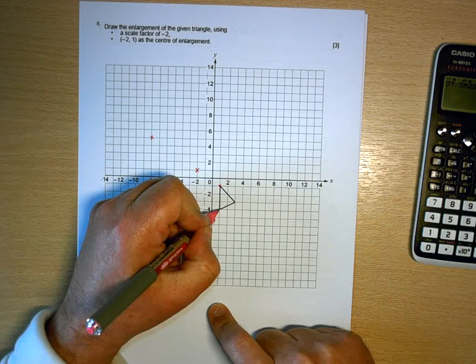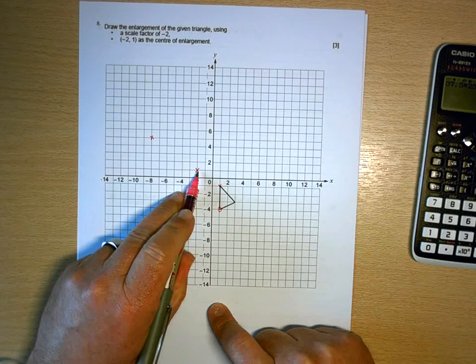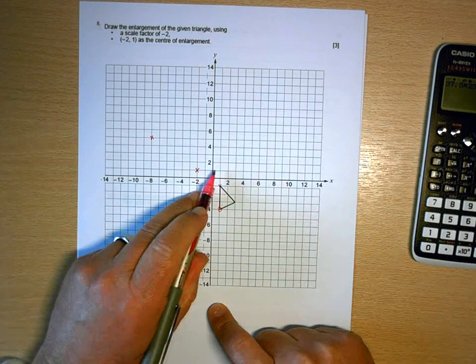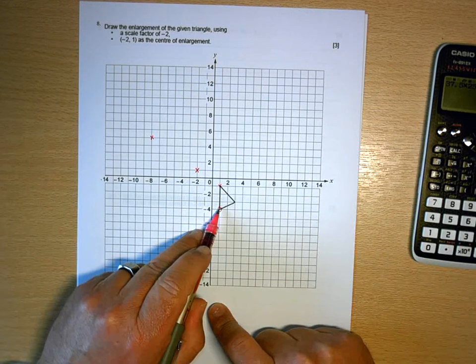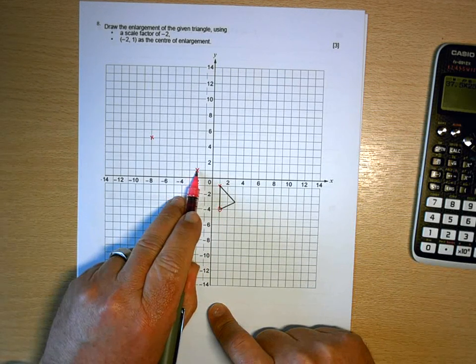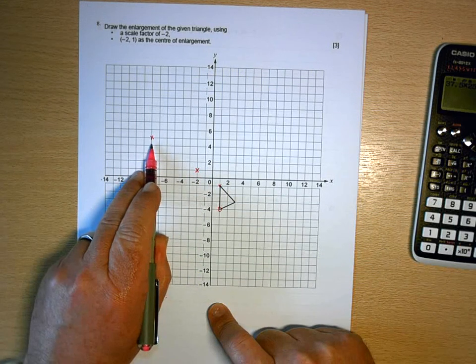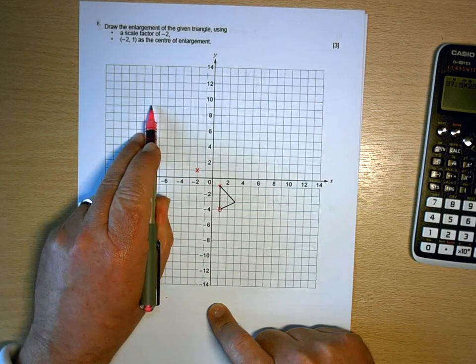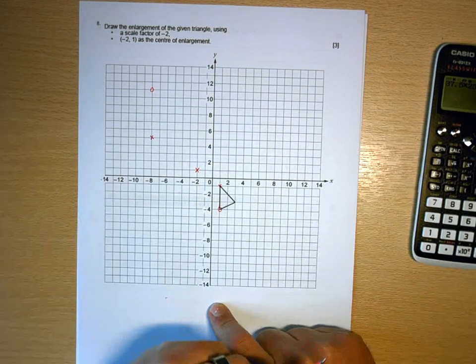So if I then do this one here, I'm going right 3, down 5. So it's going to be left 6, up 10. Left, so back to the start, left 6, up 10. So that one ends up there.